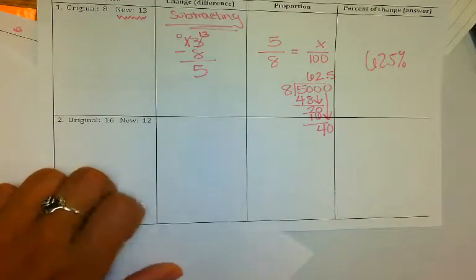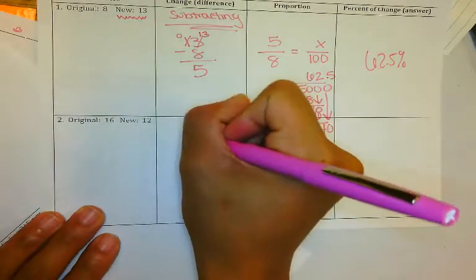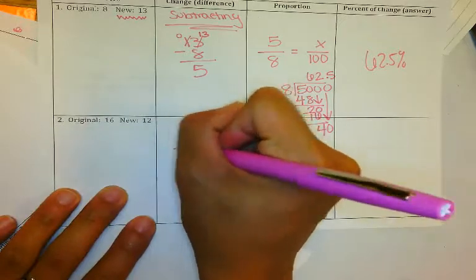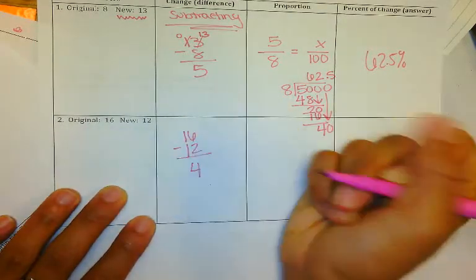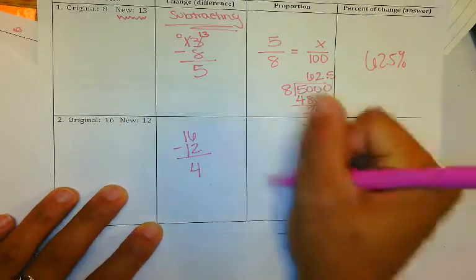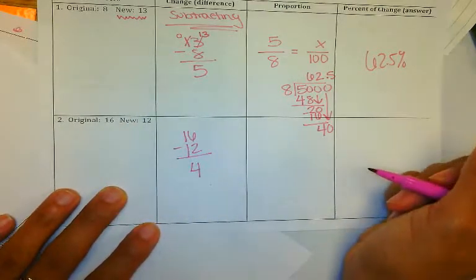All right, hopefully you paused the video. We have original is 16, your new is 12, so 16 minus 12 gives you 4. So 4 is my difference. Now, we have to set up my proportion, so pause the video and see if you can set up your proportion.